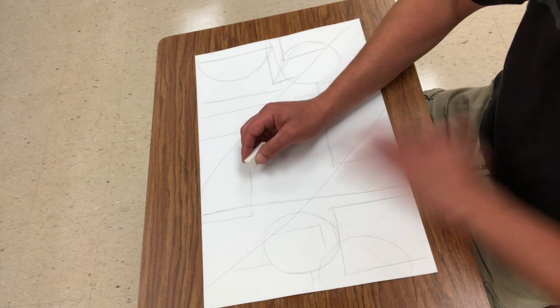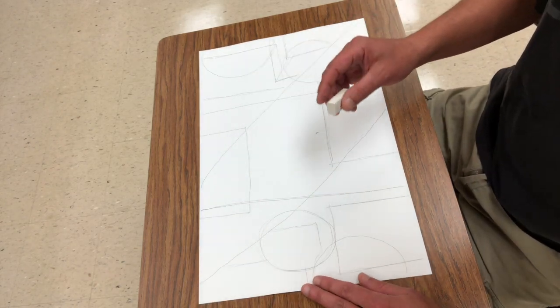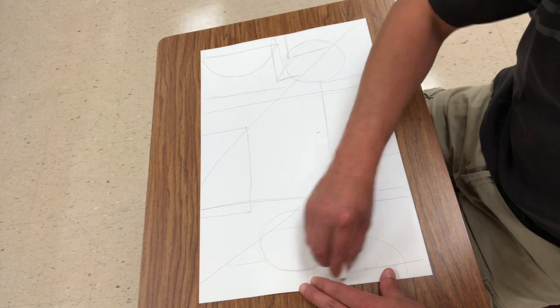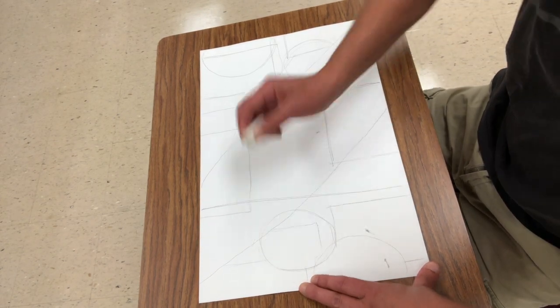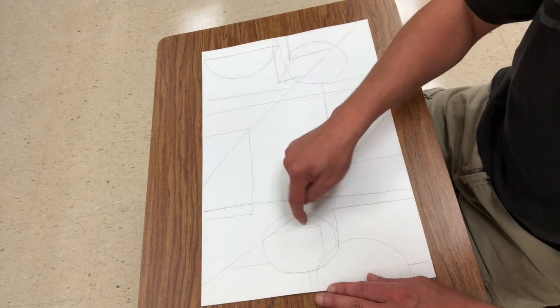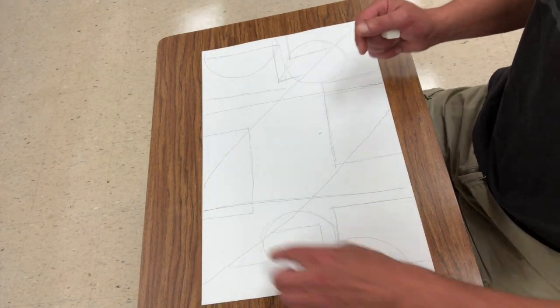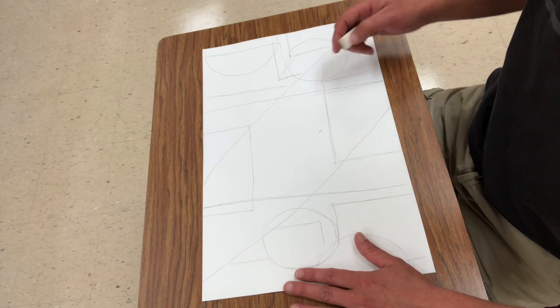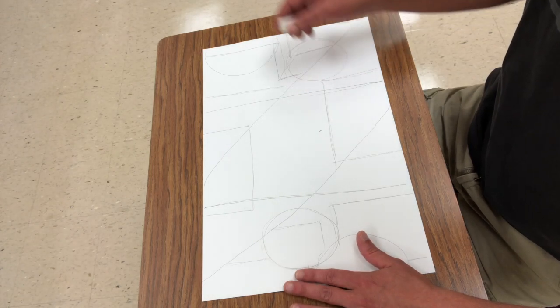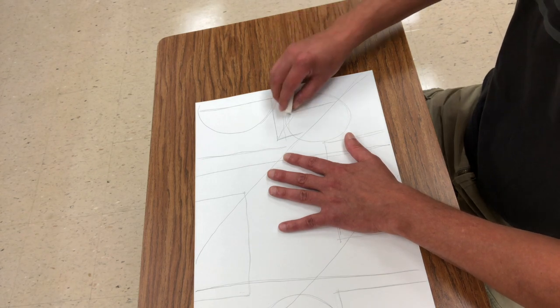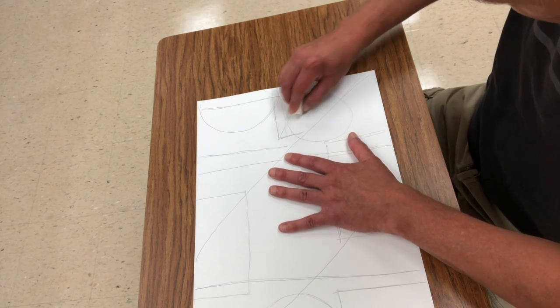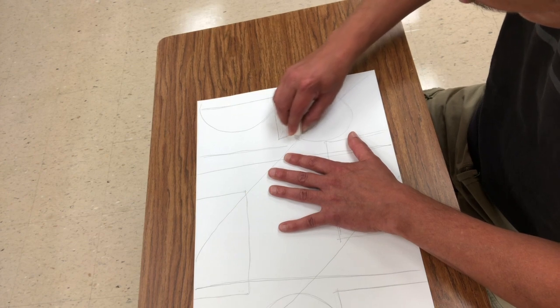So I'm getting rid of that. I'm going to also get rid of this part. And so now I have some interesting shapes here. Kind of like that. I'm not too keen about this part over here though. So what I'm going to do is get rid of some of this. Again, you decide what parts you want to erase and what parts you want to leave.